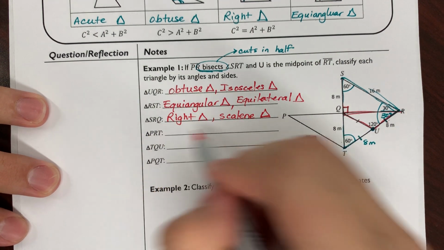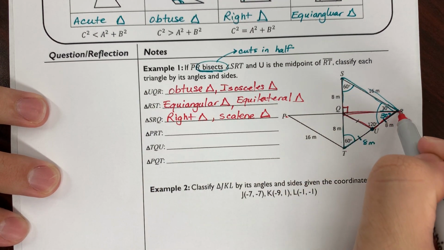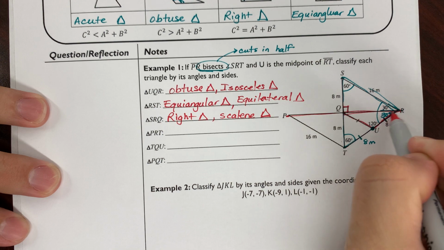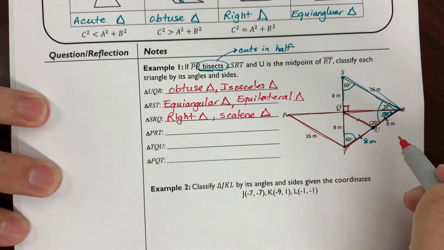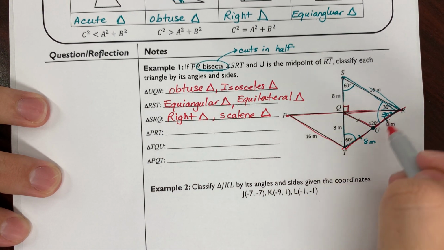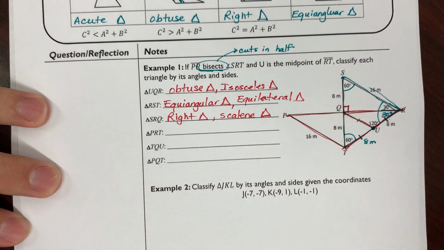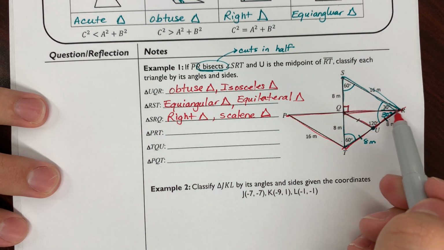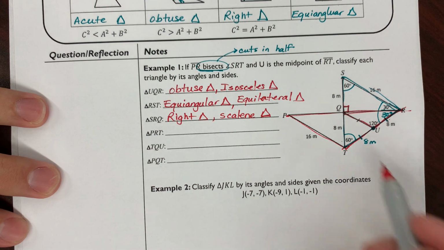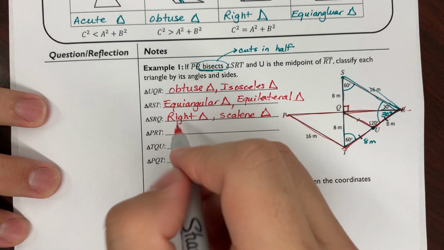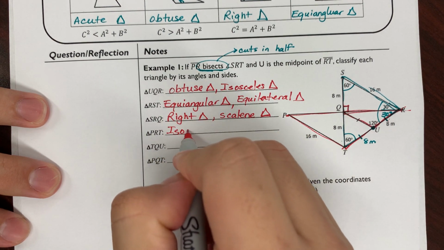All right, so if I look at triangle PRT, so that's this big outside triangle right here, I have two sides that are definitely the same, so 16 and 16 are the same. And then I can guarantee you that this over here is going to be different. That makes it an isosceles triangle.